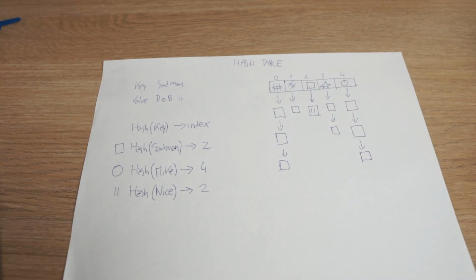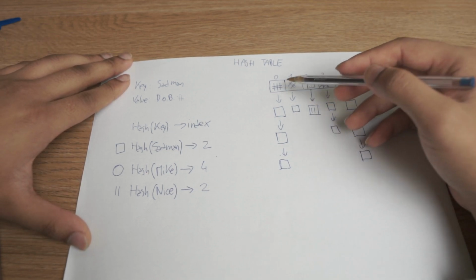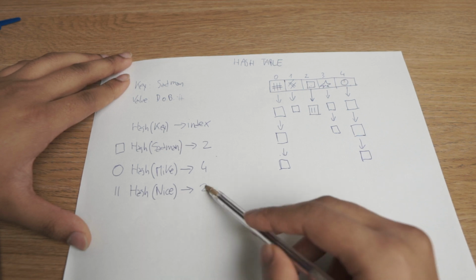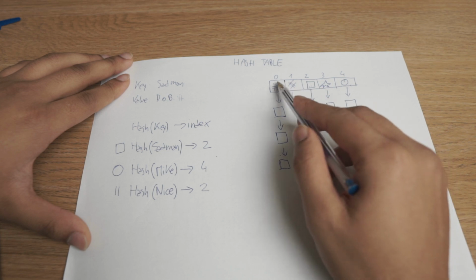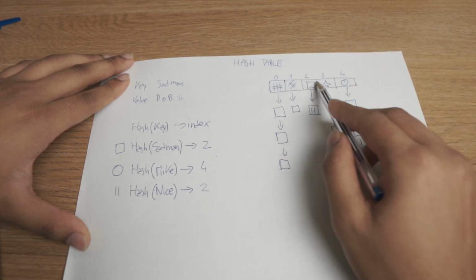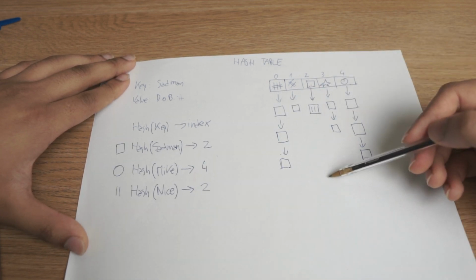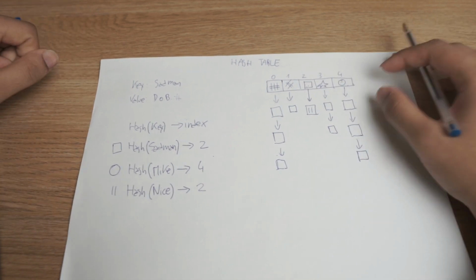So this is how essentially a hash table works. When you have a collision, what you're telling it is that, first of all, Nice will be stored at index position 2. So just ignore position 0, position 1, as well as position 3, position 4. Just look at position 2, and if you don't find the value in the first block, then just go down. You'll find it in this link. So that's how a hash table works.